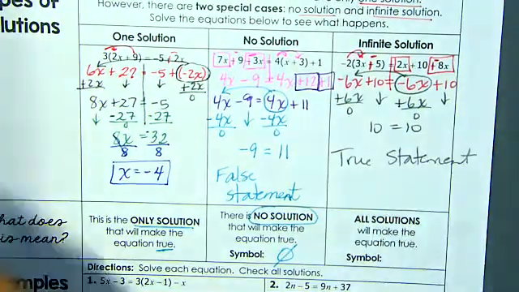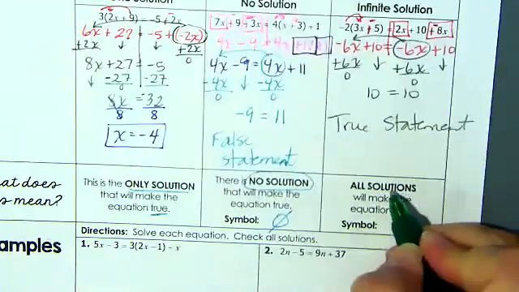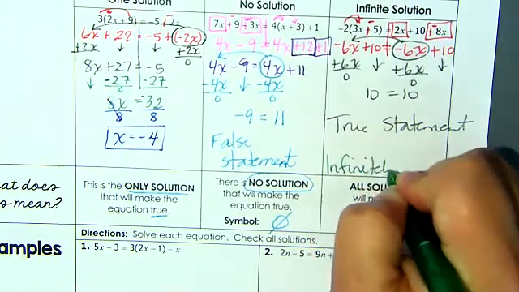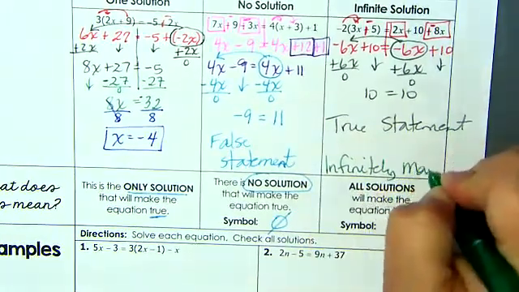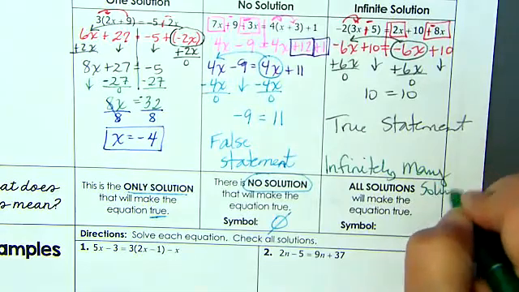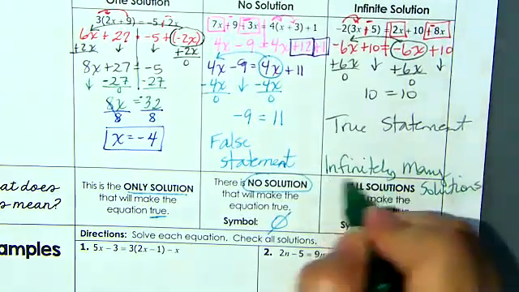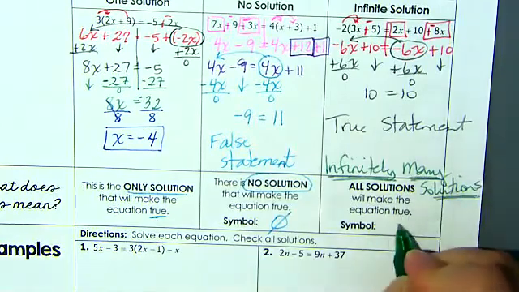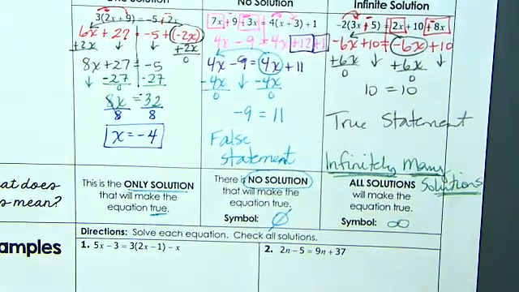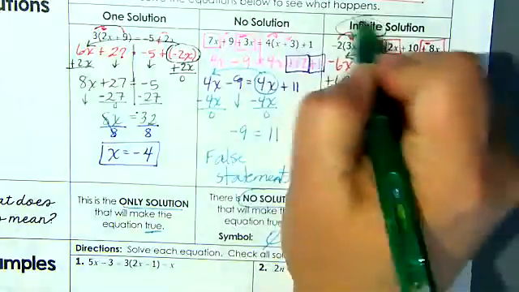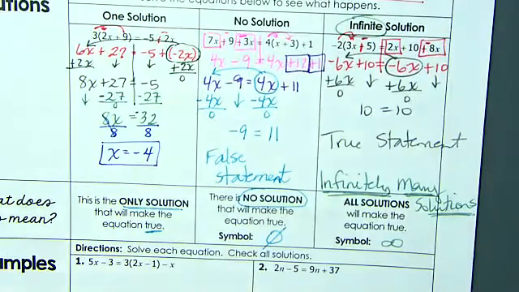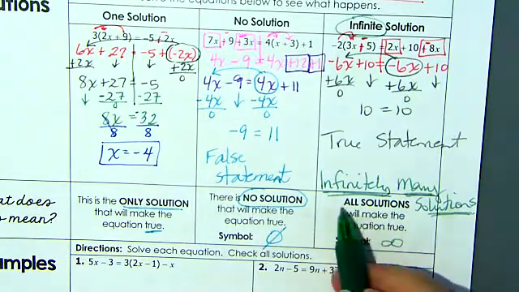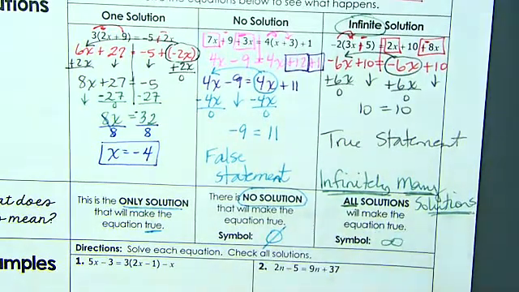Since this is a true statement, that means it is all solutions, or what I might write as infinitely many solutions. The symbol that you would see is the infinity symbol. It means that I can plug in any number and it would make a true statement. All solutions will make the equation true.